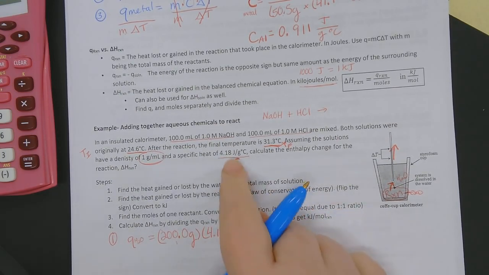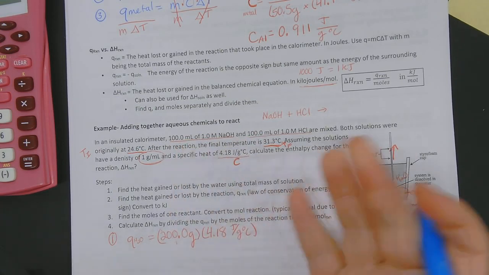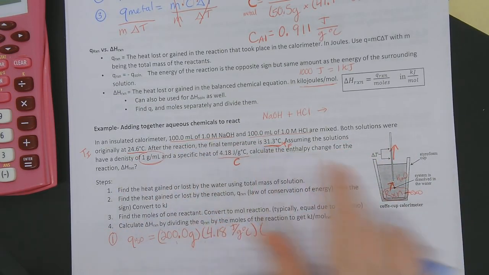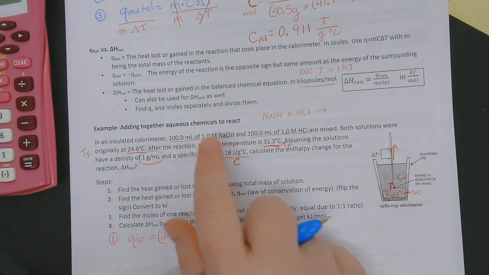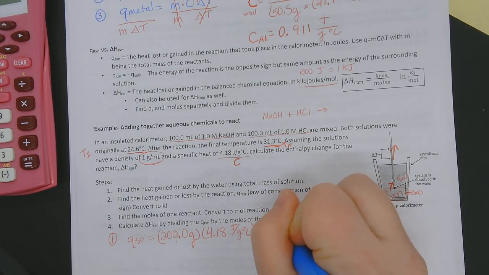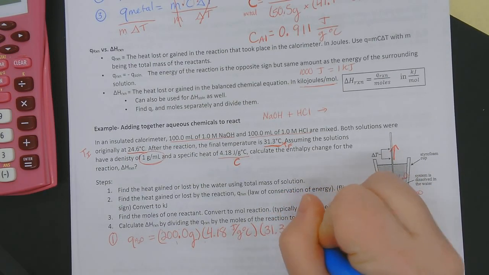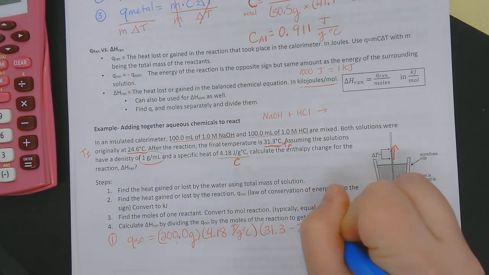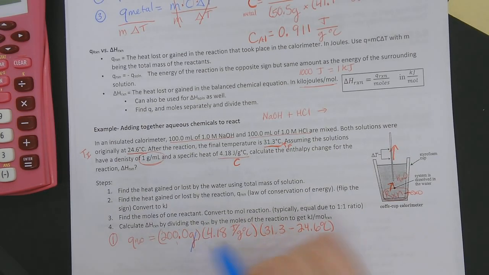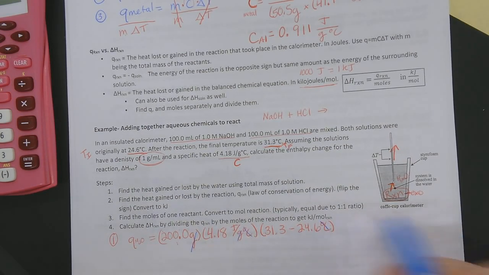And that's the specific heat of water because, again, most of this is water, times our change in temperature. Our thermometer is saying we're going from 24.6 to 31.3. Final minus starting. It is not just big minus small. Be careful with that. All right, let's check some units because I've written them down. Cancel my grams, cancel my Celsius.